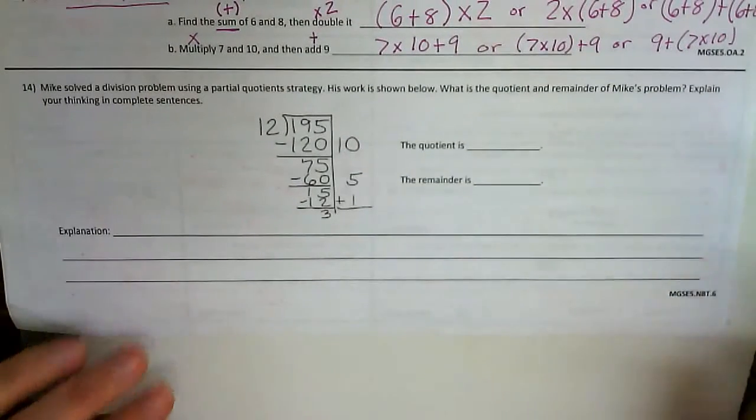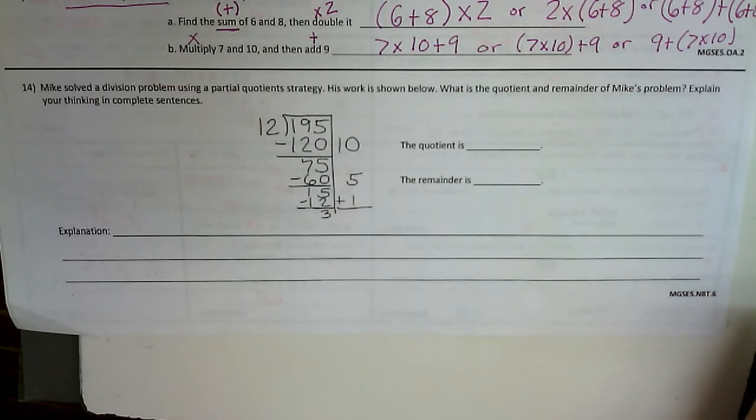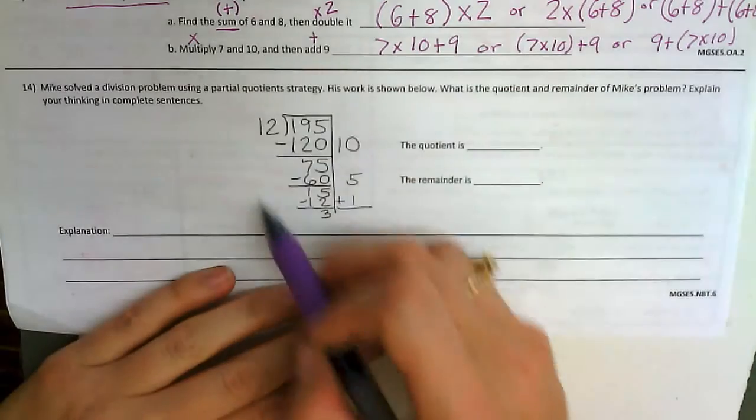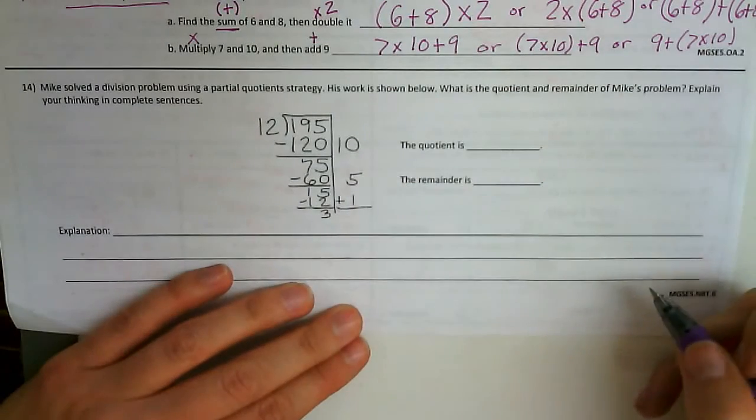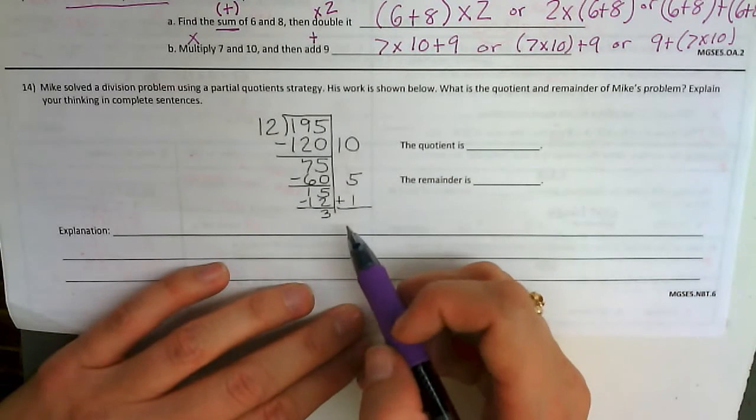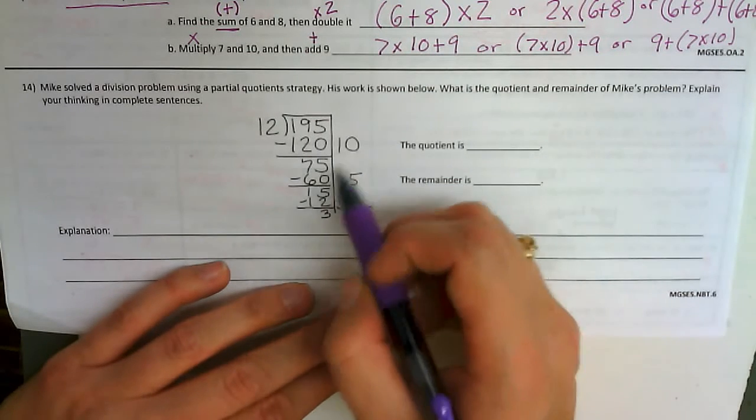Number 14 says Mike solved a division problem using partial quotient strategy. His work is shown below. What is the quotient and remainder of Mike's problem? Explain your thinking in complete sentences. So they've already given me his problem. I just have to tell them the quotient and the remainder. So looking at this, I can see that he solved it out.